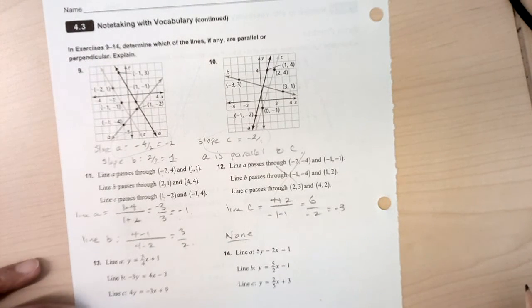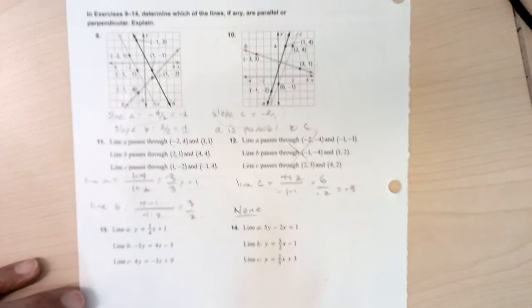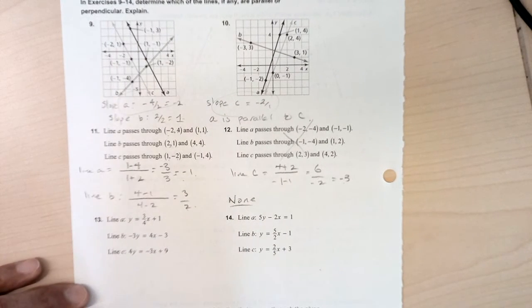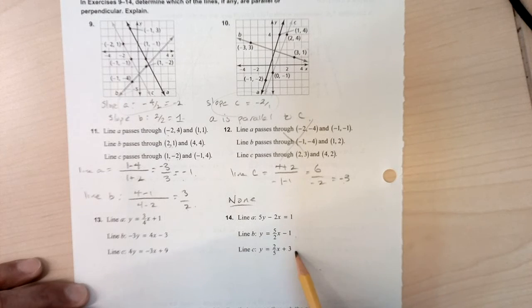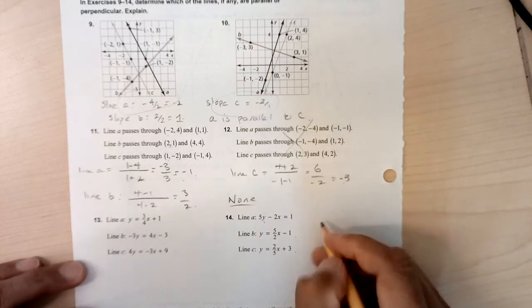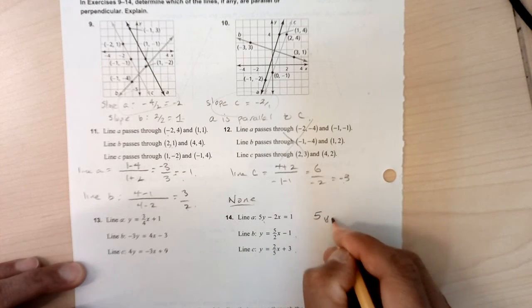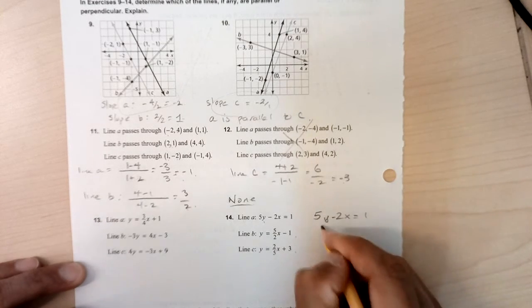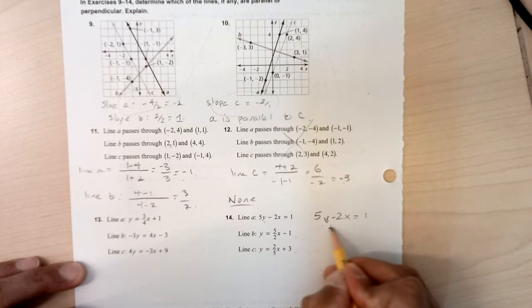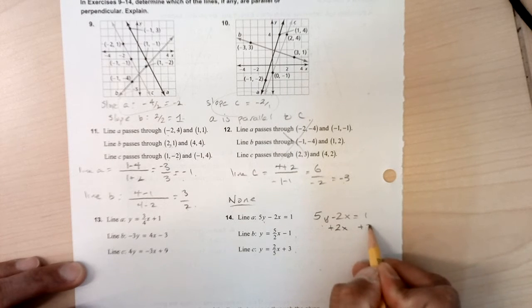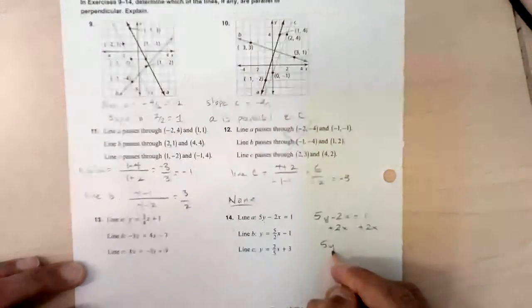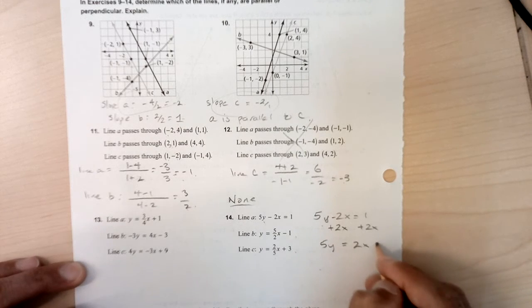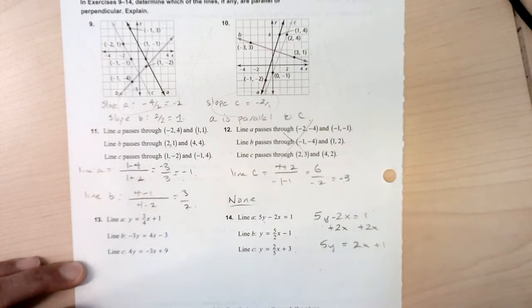Okay. And then lastly, on number 13, actually I'm going to go over number 14. Both of these lines are in slope-intercept form. This one is not. So for line A, 5y minus 2x equals 1. I need to put it in the slope-intercept form, which means you need to solve it for y. Add 2x to each side. So 5y equals 2x plus 1 is the correct order since it's y equals mx plus b. And then divide each side by 5.